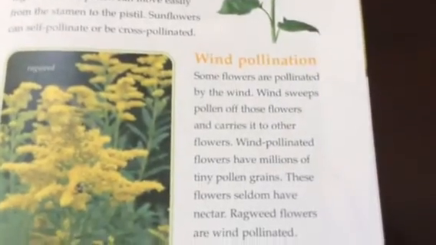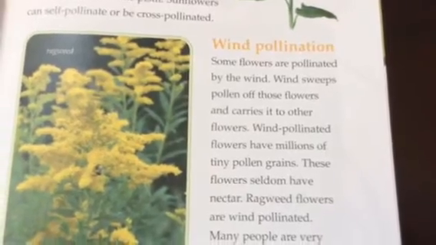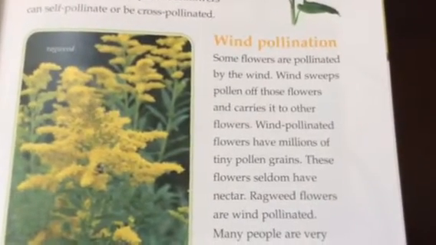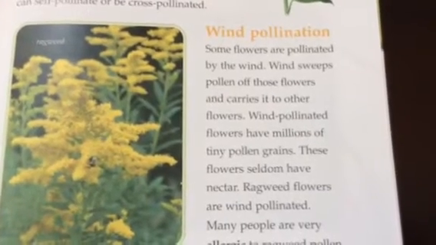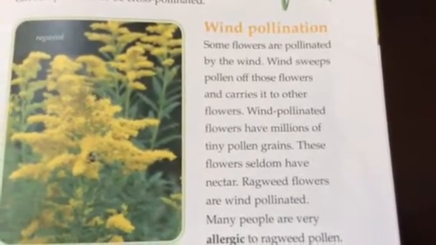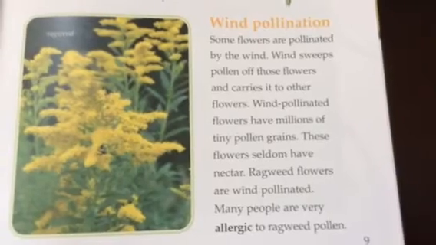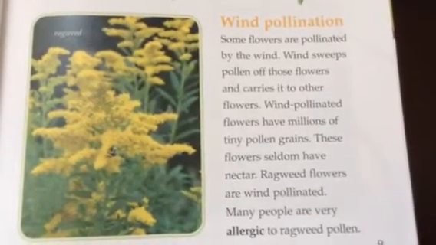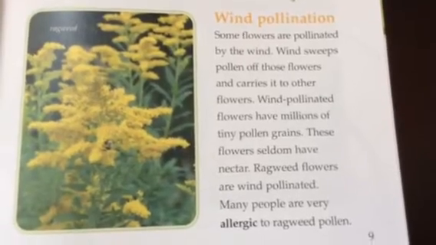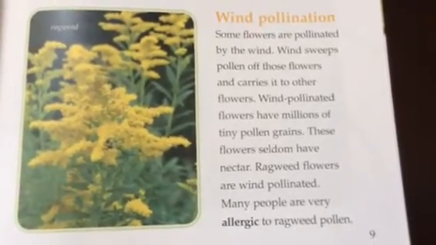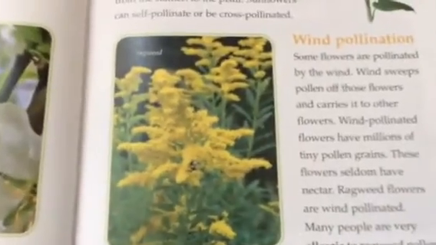Wind pollination. Some flowers are pollinated by wind. Wind sweeps the pollen off those flowers and carries it to other flowers. Wind-pollinated flowers have millions of tiny pollen grains. These flowers seldom have nectar. Ragweed flowers are wind-pollinated. Many people are very allergic to ragweed pollen.